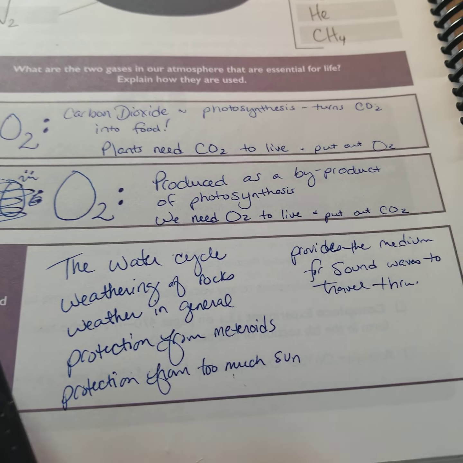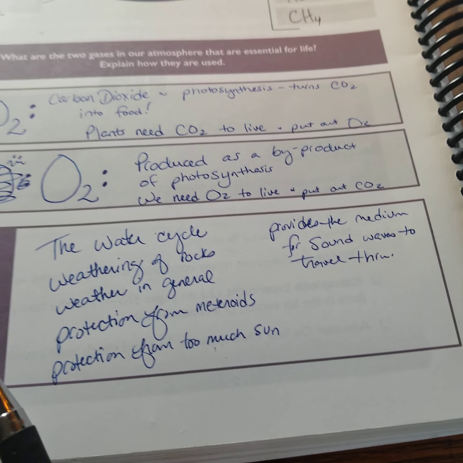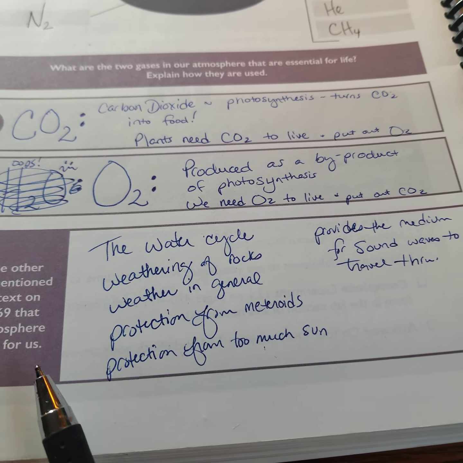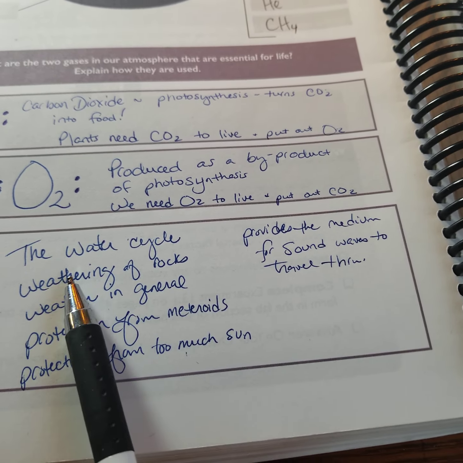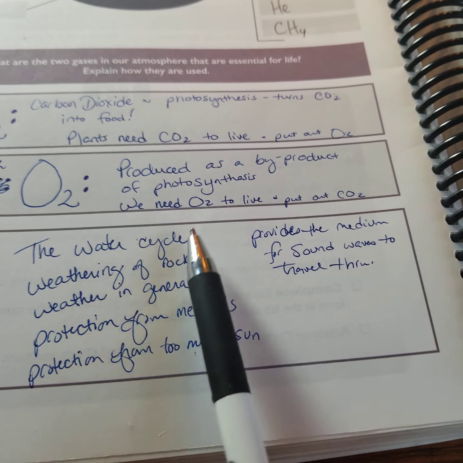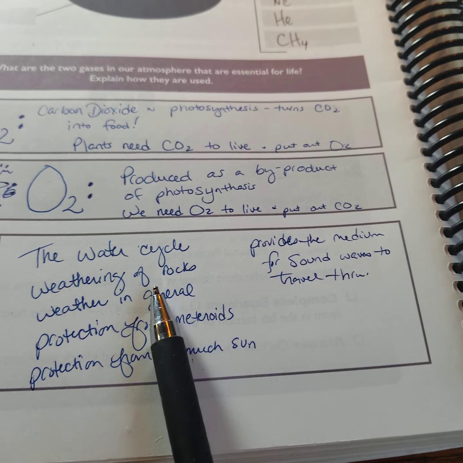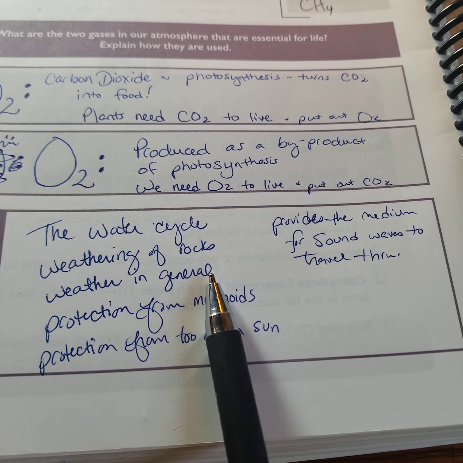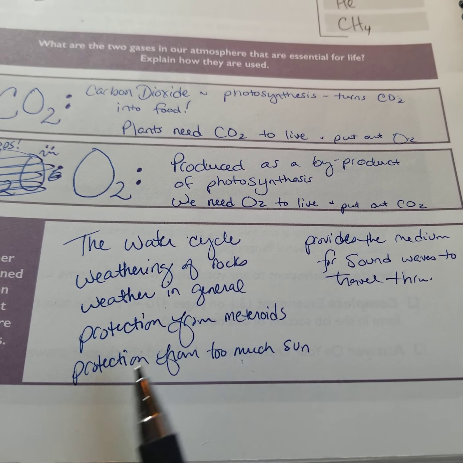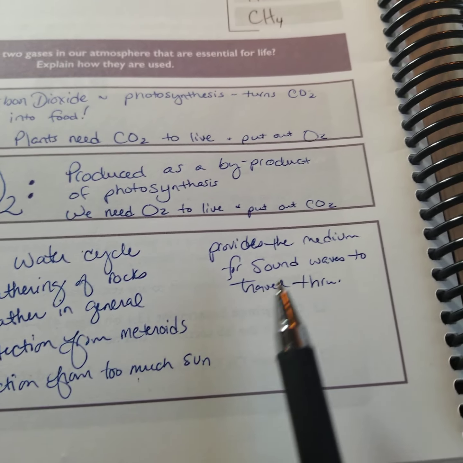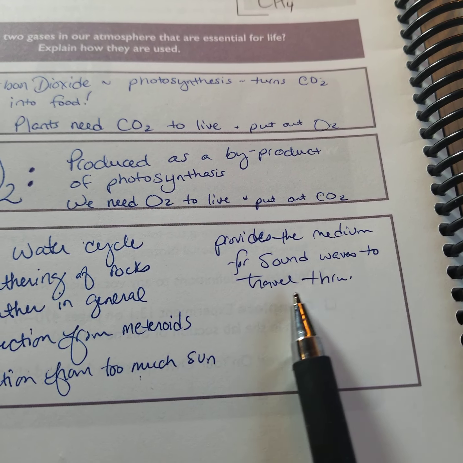List the other things mentioned in the text on page 469 that our atmosphere provides for us. So what does our atmosphere do? It provides the water cycle, which cannot be completed without it. The weathering of rocks, weather in general, protection from meteoroids, protection from too much sun. It provides the medium for sound waves to travel through.